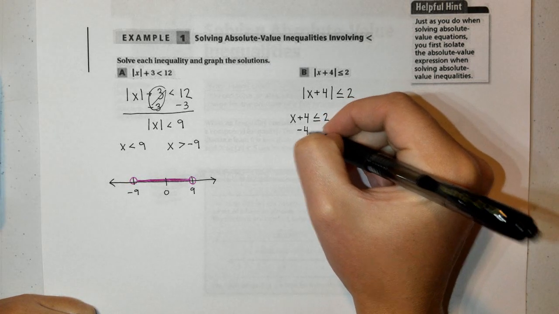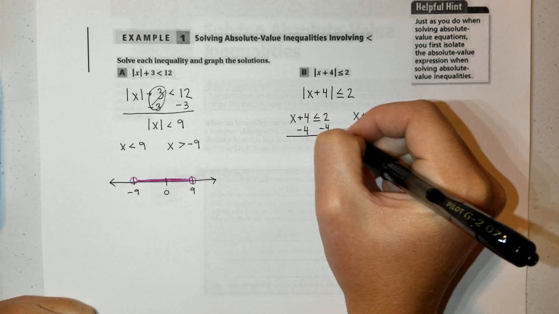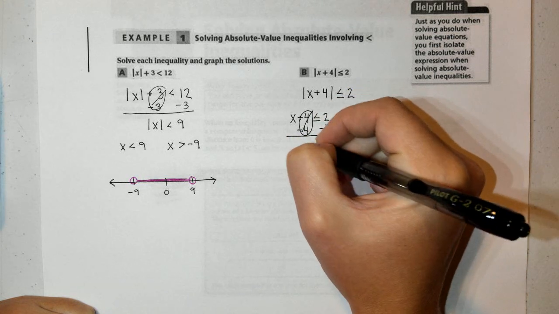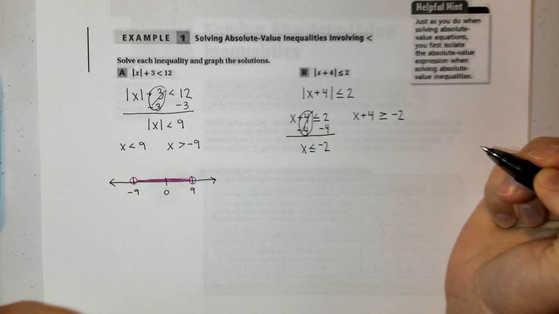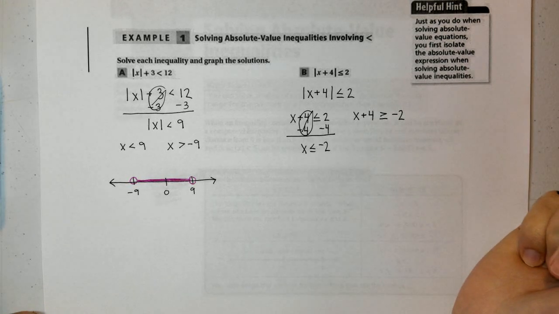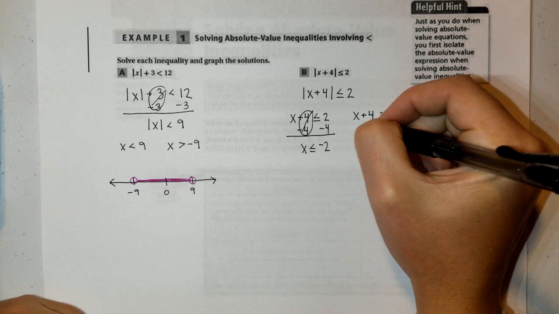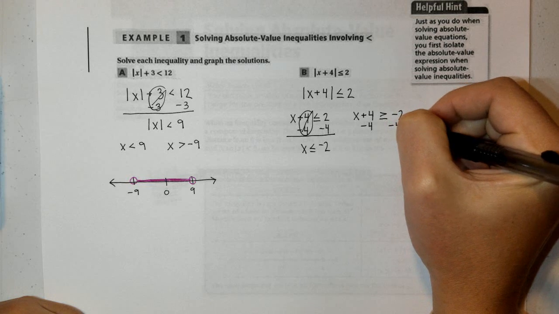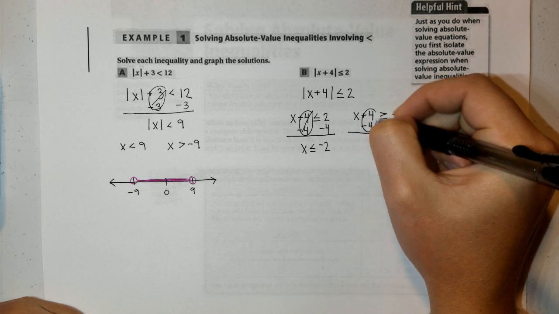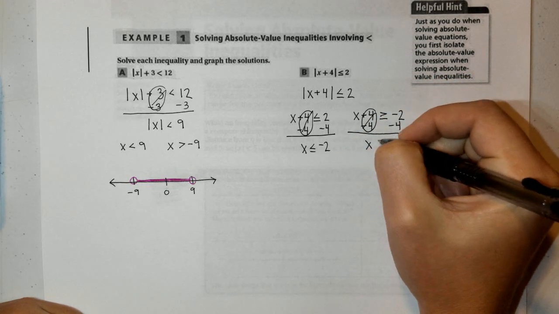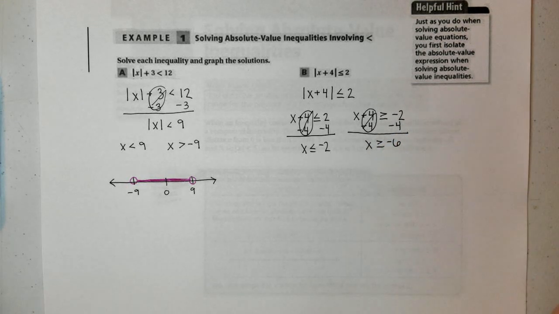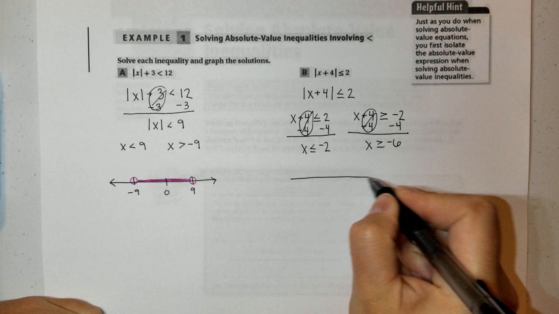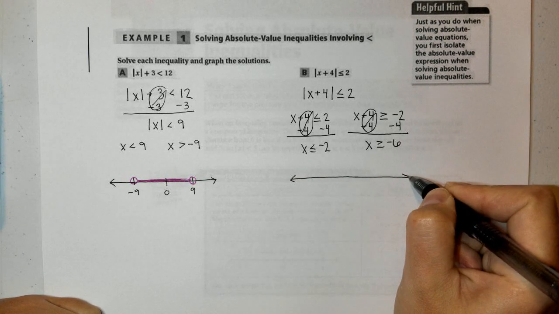So I subtract 4 from both sides. 4 minus 4 is 0, so I'm left with x less than or equal to 2 minus 4, which is -2. So x is less than or equal to -2. Second case, I'm going to subtract 4 from both sides. 4 minus 4 gives me 0, so I'm left with x greater than or equal to -2 minus 4, which gives me -6. So then from here, I'm going to go and graph.